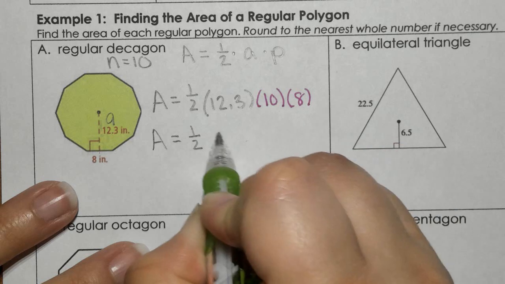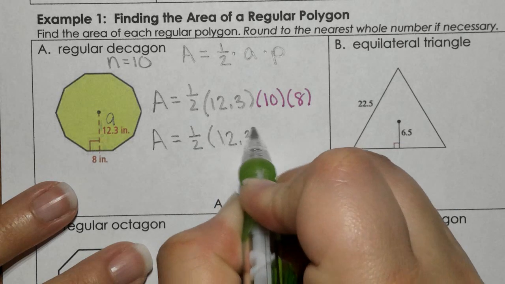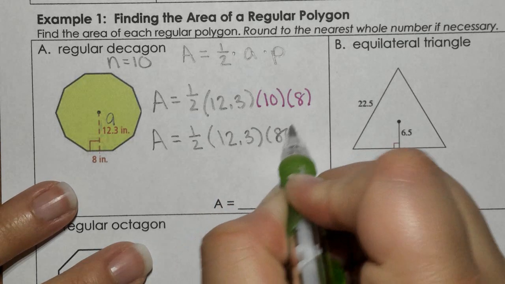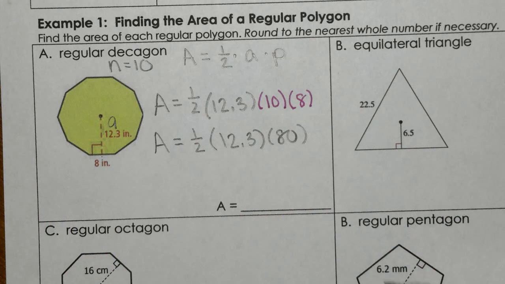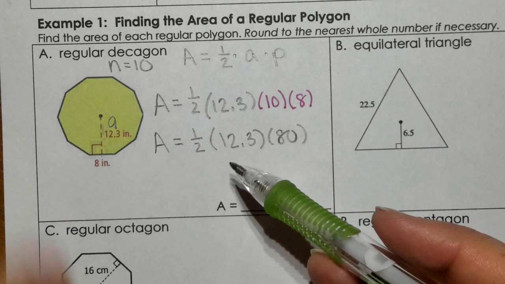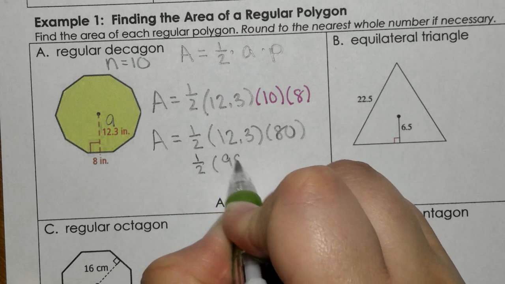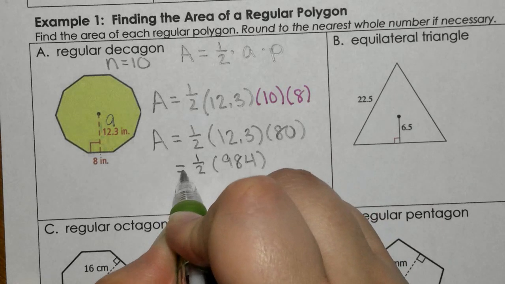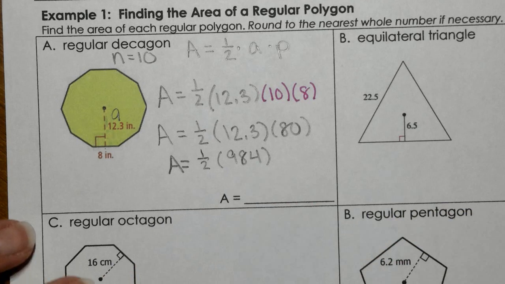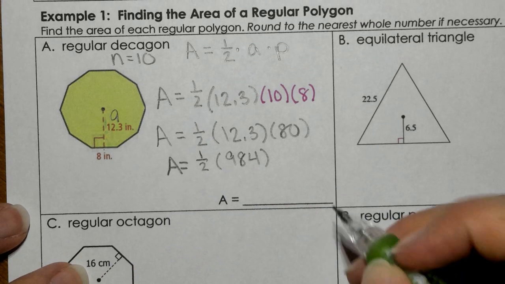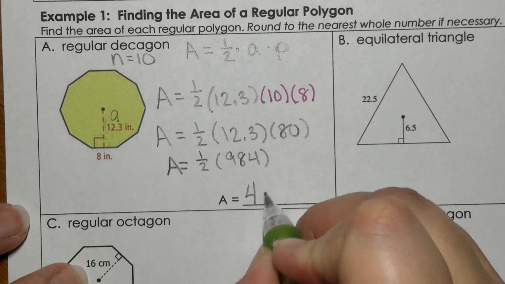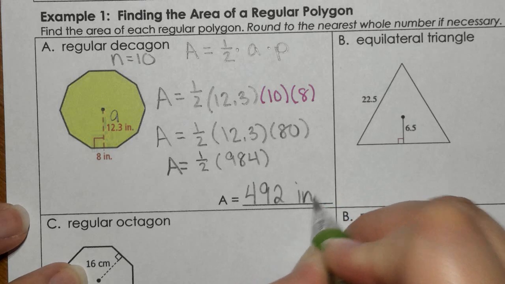I know that that's going to be 80 pretty quickly, because it's 2 easy whole numbers to multiply together. And then if I take the 80 times the 12.3 in the calculator, I get 984. Taking half of that gives me 492 inches squared.